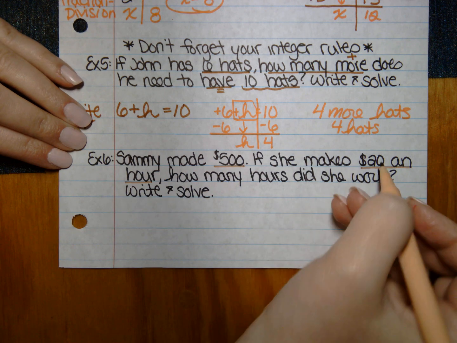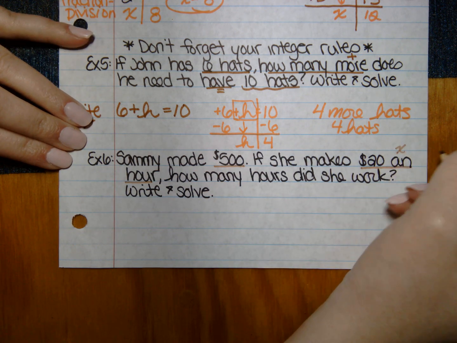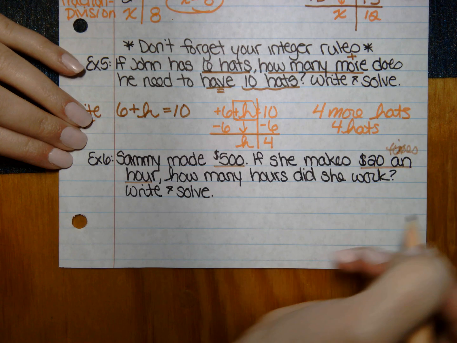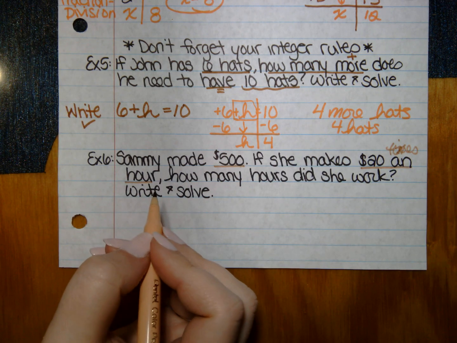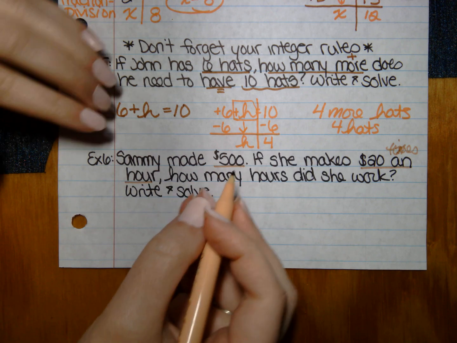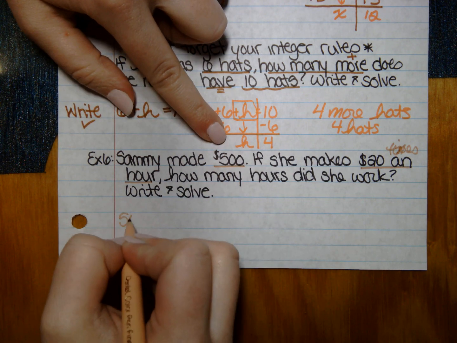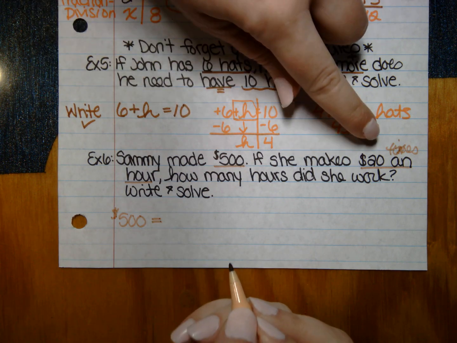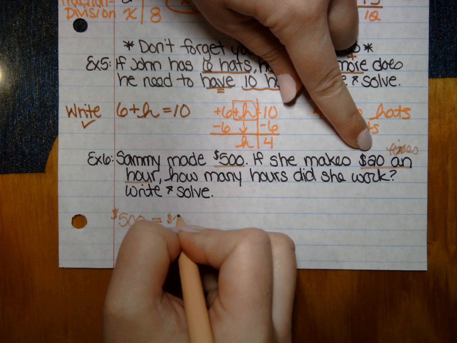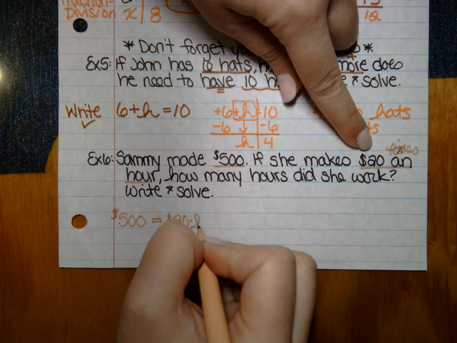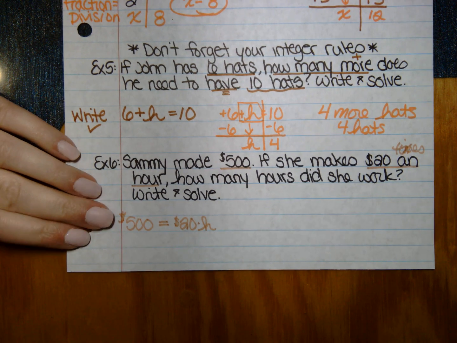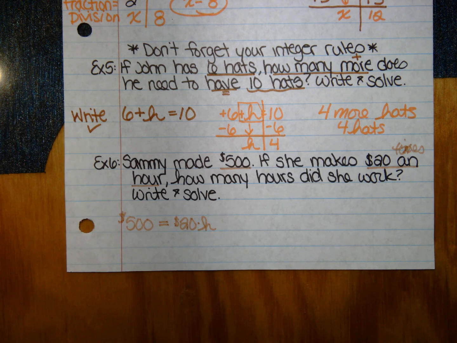So that's 20 times my number of hours. So when I write my equation, I know that I have $500, and I know that this is going to equal $20 times my number of hours. So your equation is going to be 500 is equal to 20h.